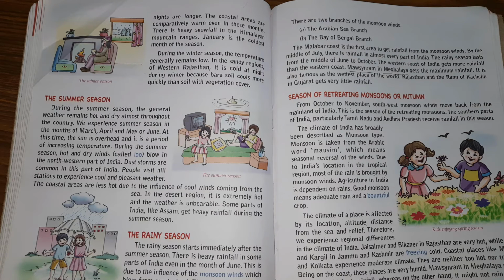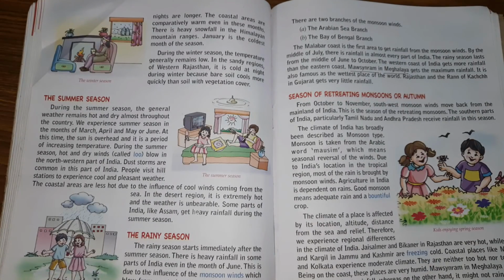The climate of India has broadly been described as monsoon type. Monsoon is taken from the Arabic word mawsim, which means seasonal reversal of the winds. Due to India's location in the tropical region, most of the rain is brought by monsoon winds. Agriculture in India is dependent on rains. A good monsoon means adequate rain and a bountiful crop.